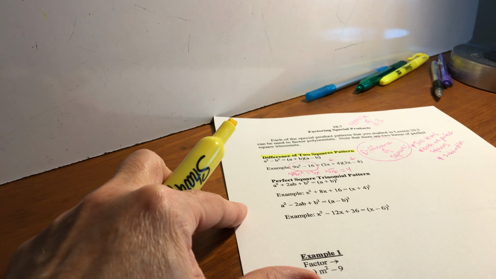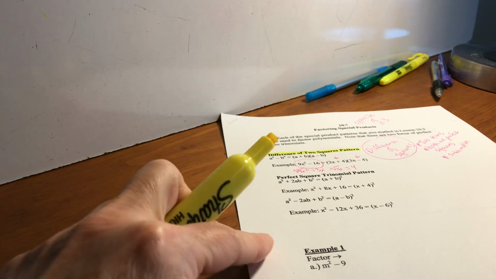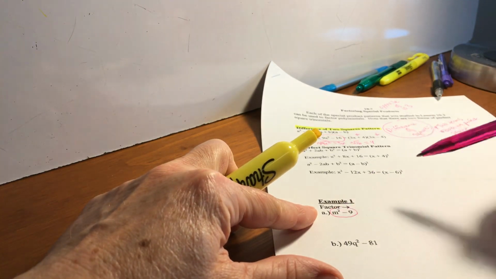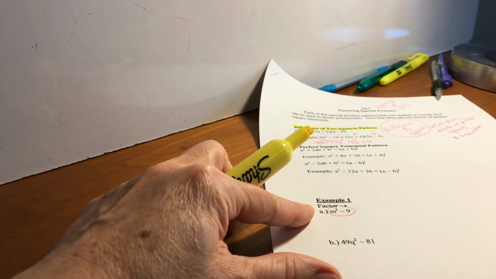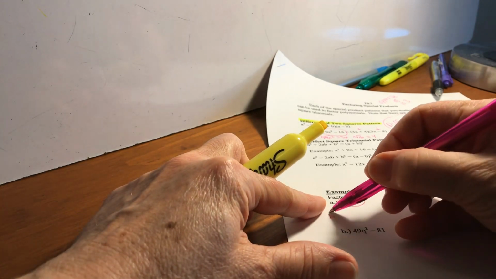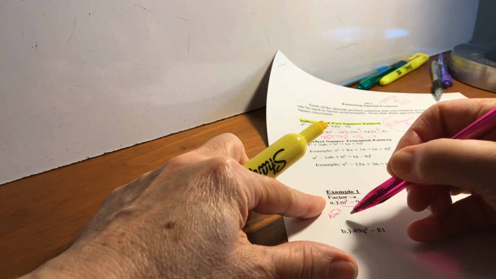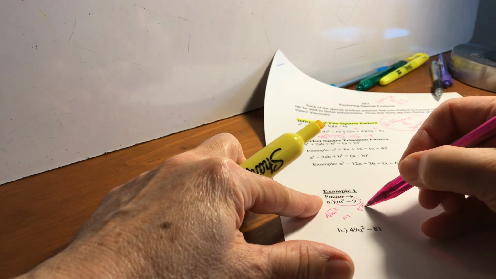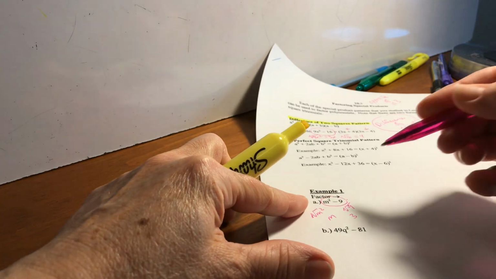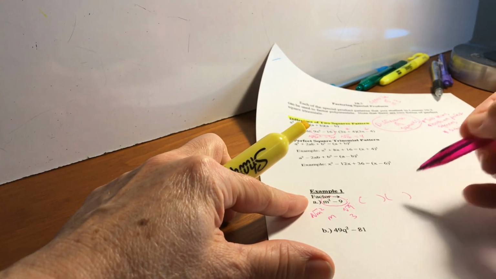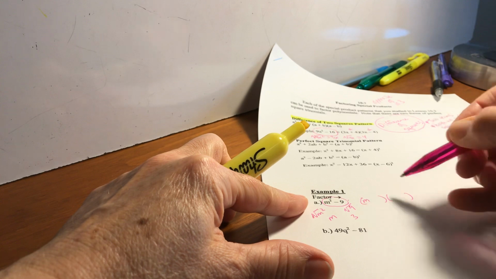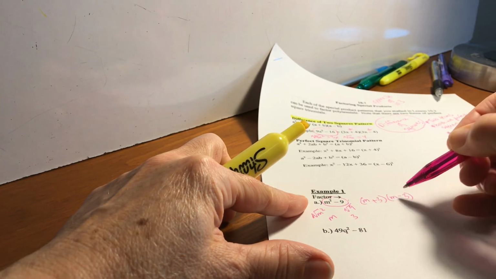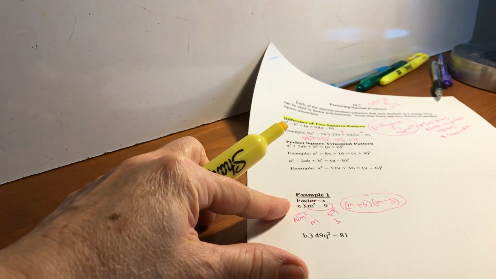I'm going to go all the way down to example 1 just to take a look at what this one would look like, because it fits that pattern. Perfect square, subtraction sign in the middle. What's the square root of m squared? Just m. What times itself makes m squared? m. What's the square root of 9? 3. You're going to set up two sets of parentheses. The m in the front, the 3 in the back, one with a plus, one with a minus. Boom.